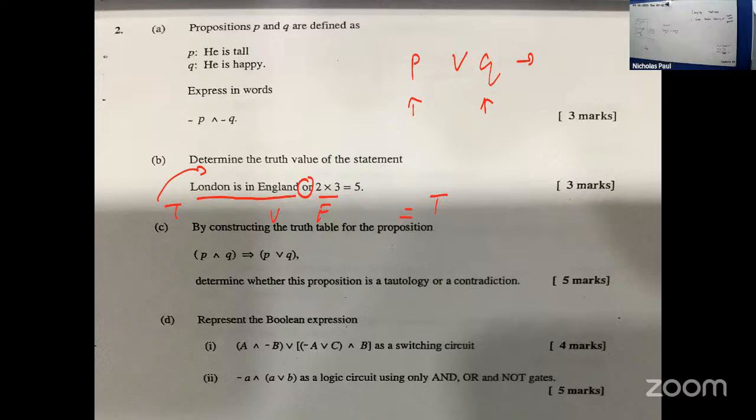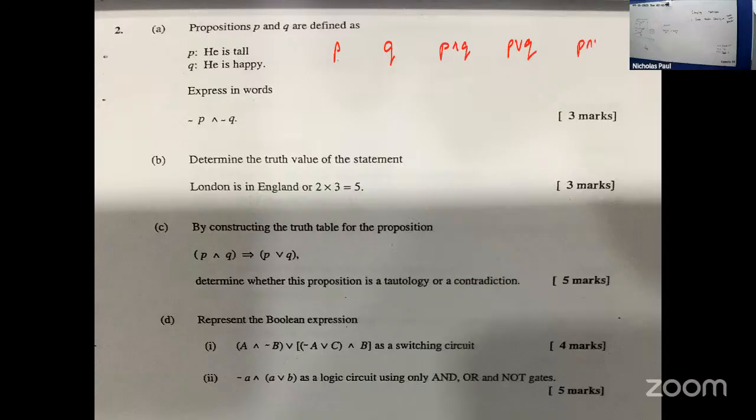Yeah? Okay, nice. Next one, by constructing a truth table, determine whether it's a tautology or contradiction. Okay, so let's do a little truth table for that. P, Q, P and Q, P or Q, P and Q implies P or Q.